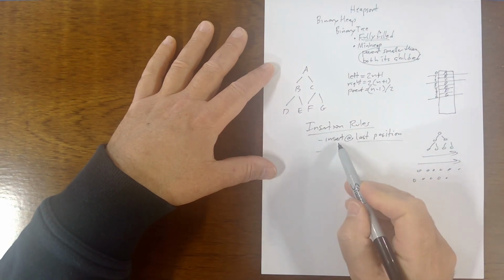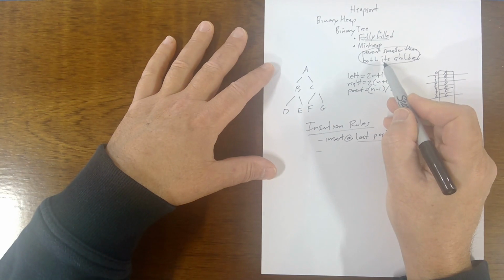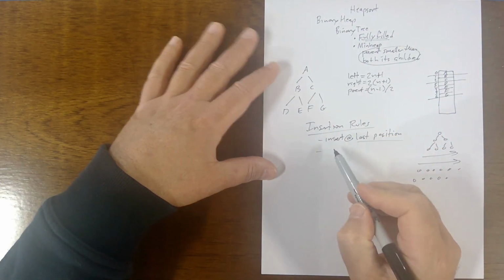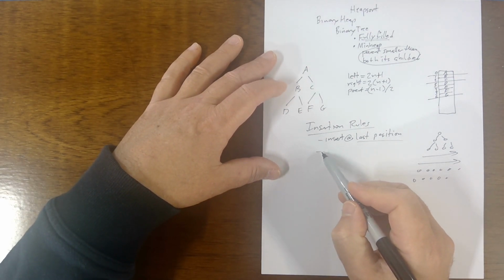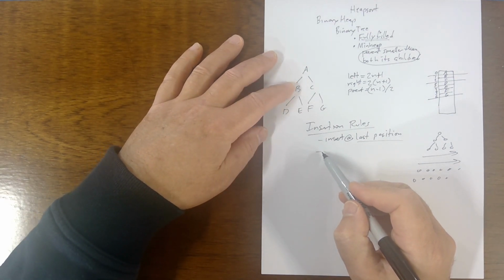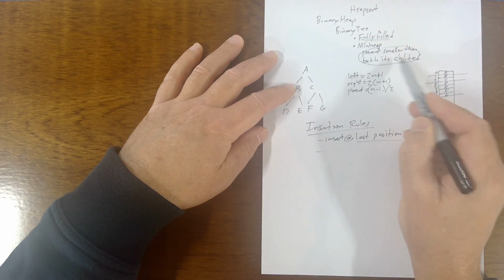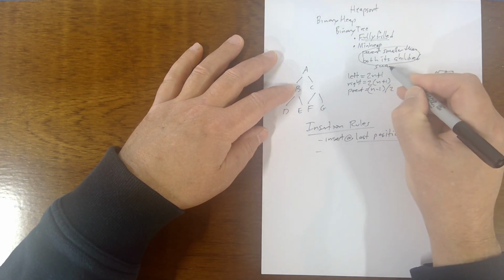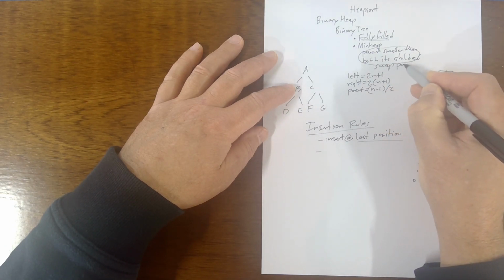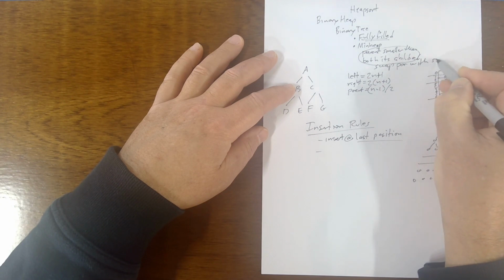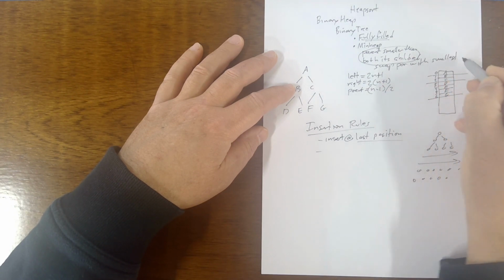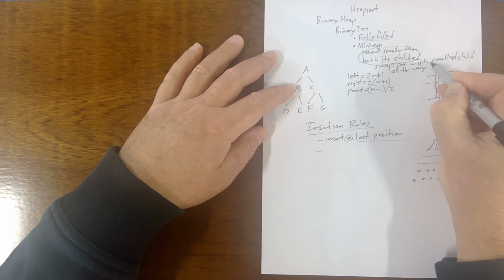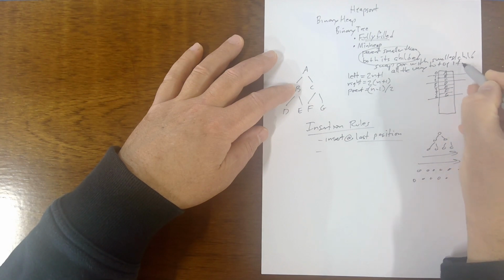Then, after you put it in the last position, you check to ensure the semantic property is still intact. That is, you compare the parent with both of its children to make sure that the parent is smaller than both its children. And if it isn't, you swap the parent with the smallest child. And you do that all the way to the top, if required, right?